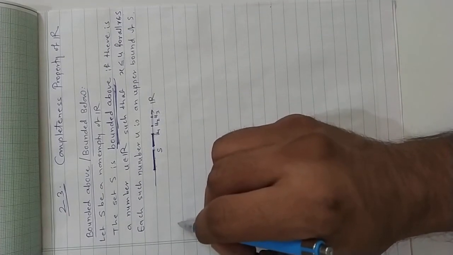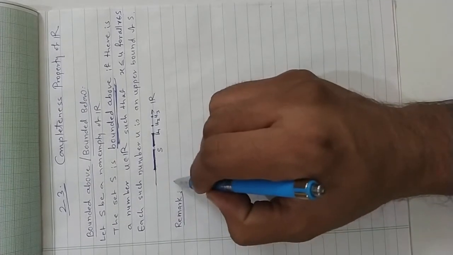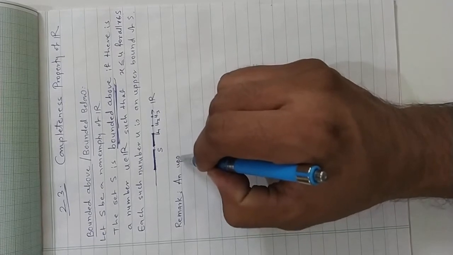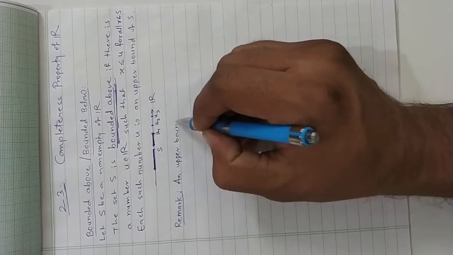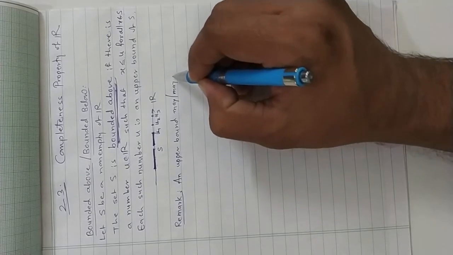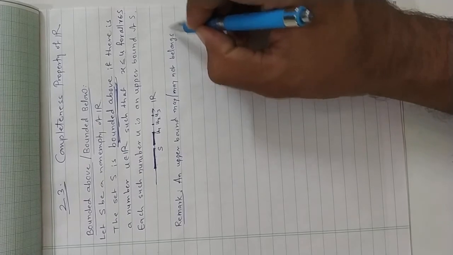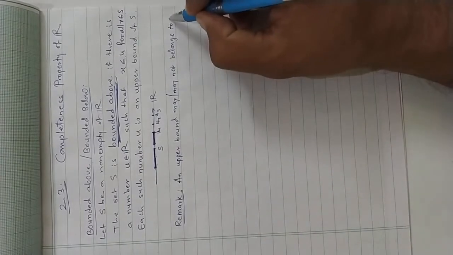So the remark is: an upper bound may or may not belong to set S.